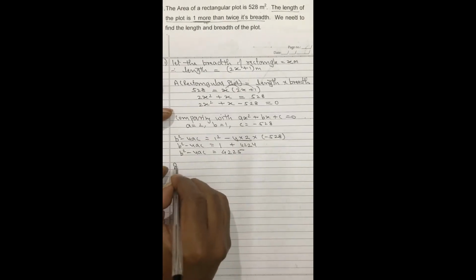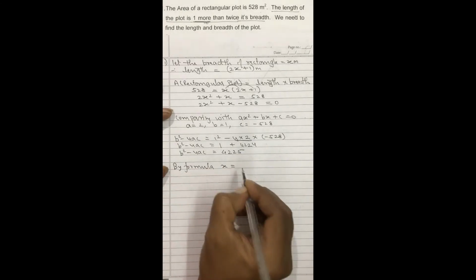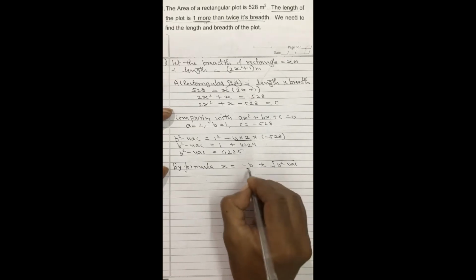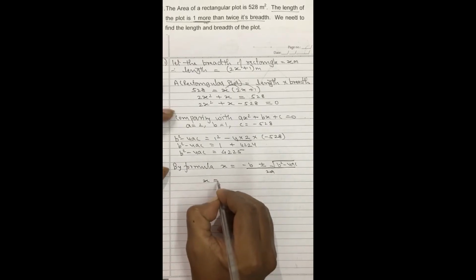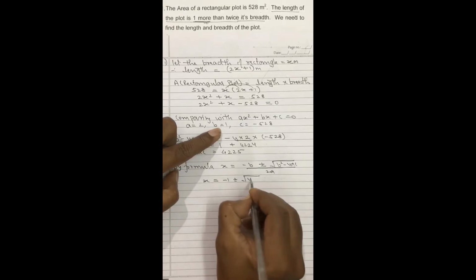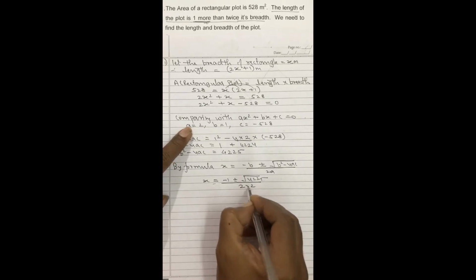Now by formula, x is equal to minus b plus minus root of 4225, upon 2 times 2.